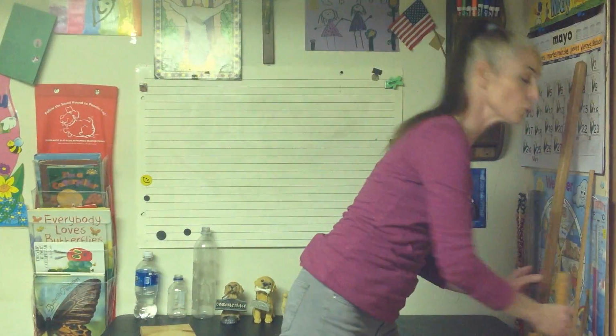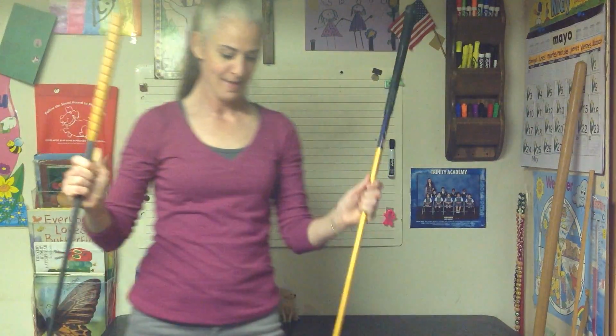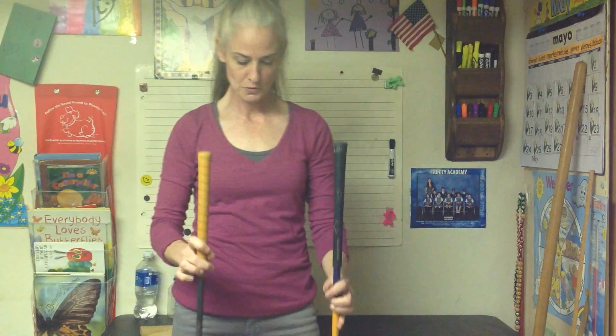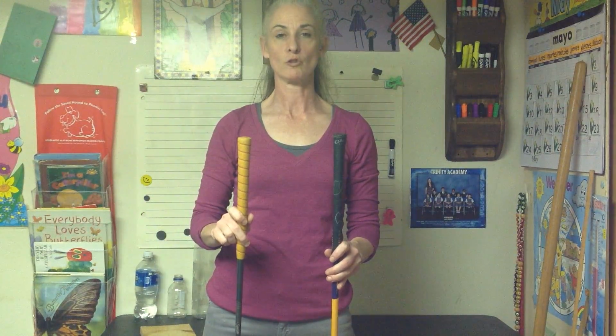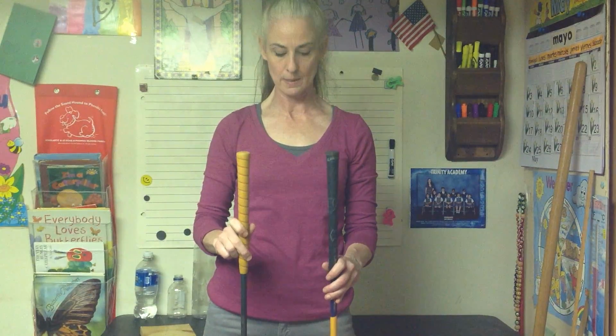Okay, I have two golf clubs. Two golf clubs. They're two different kinds of golf clubs. For different, I don't play golf. For a different type of hit, I suppose. Okay, I'm going to put them on the ground and we're going to compare their height to see which is taller and which is shorter. Because height tells us how high or how tall something is.